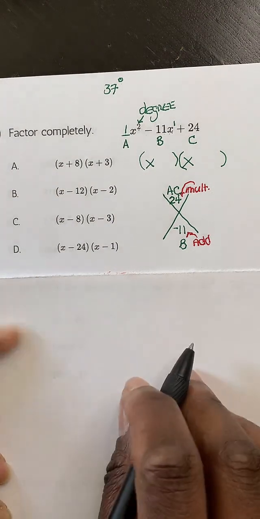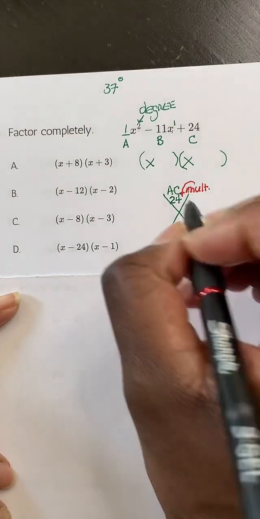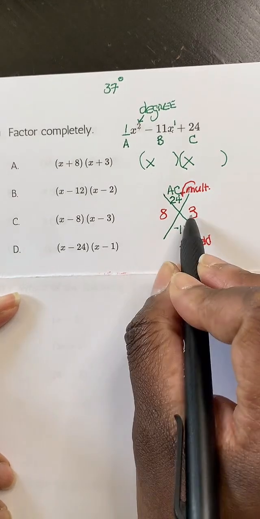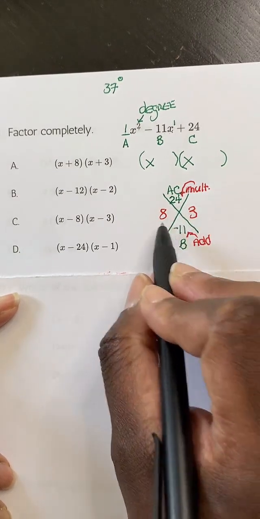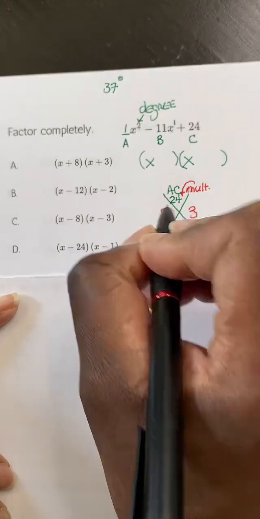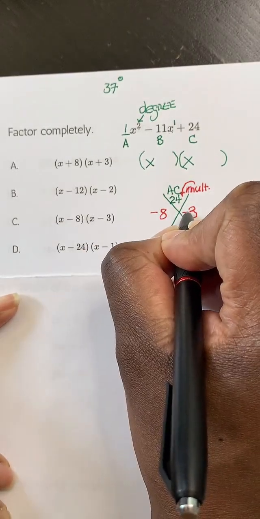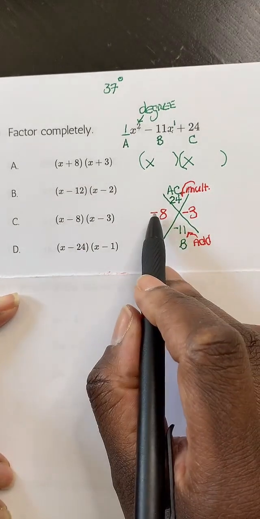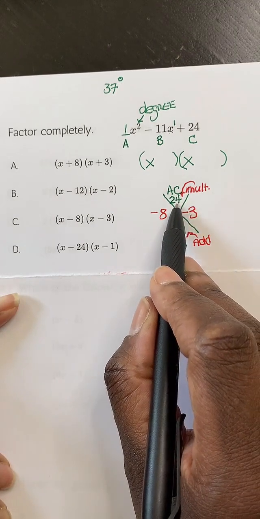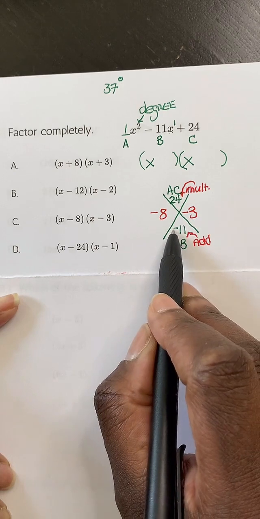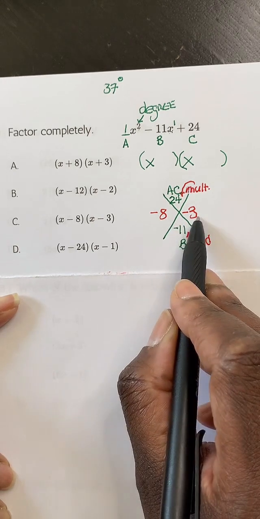All right, so now let's take a look. If I did 8 and 3, 8 times 3 will give me 24, but 8 plus 3 will give me a positive 11. So that means I need both of these to be negative. The reason why is that a negative times a negative will give me a positive, and when I'm adding the negatives, I keep the sign and add the numbers.